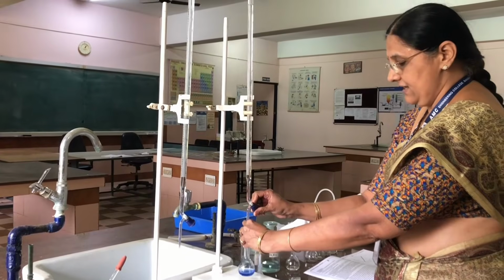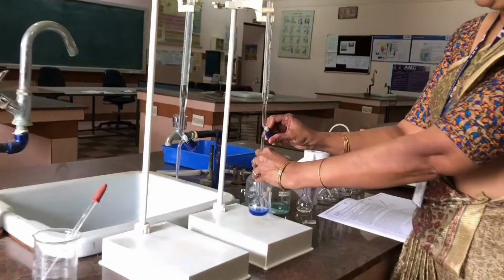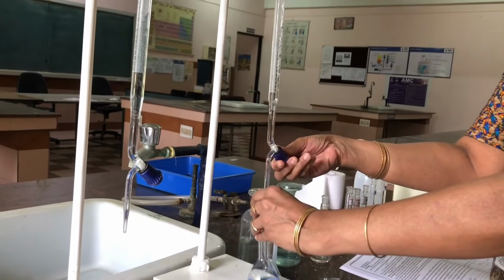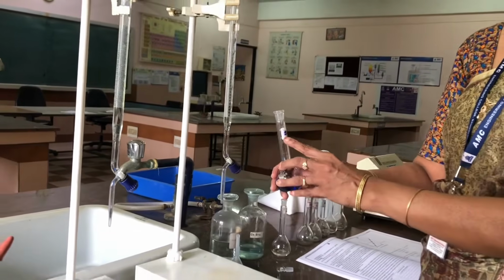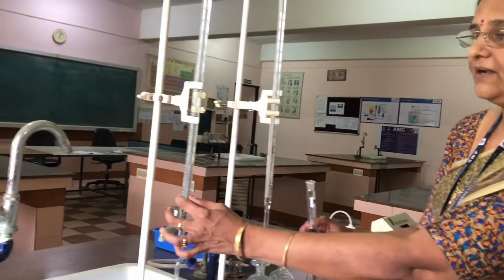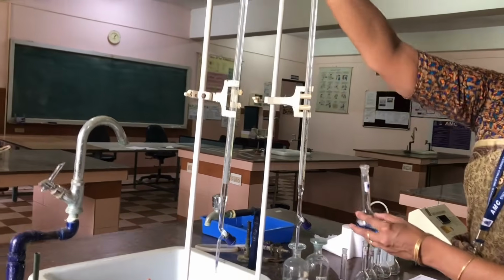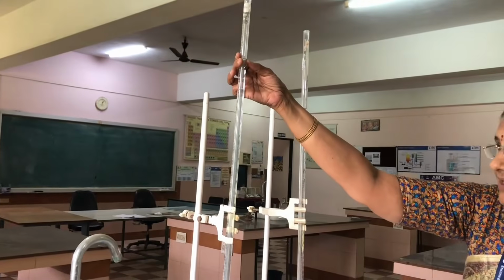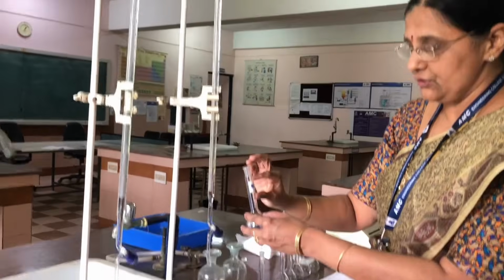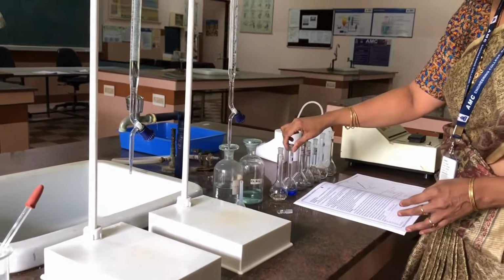See, you are getting color because of the formation of the cuprous ammonium sulfate complex. I am repeating: I have taken the 5 labeled standard flask, taking 5 ml of copper sulfate, from 0 to 5 ml, and to this I am adding 5 ml of ammonia solution and keeping it here.